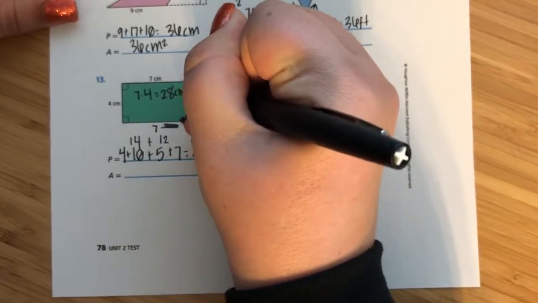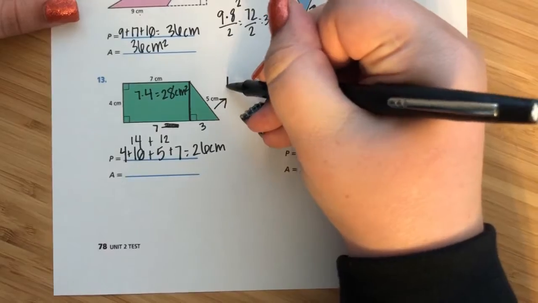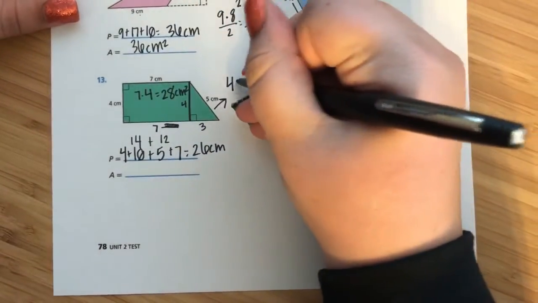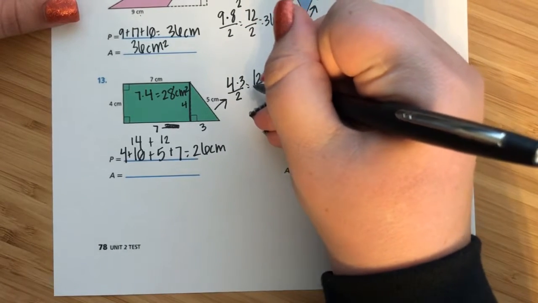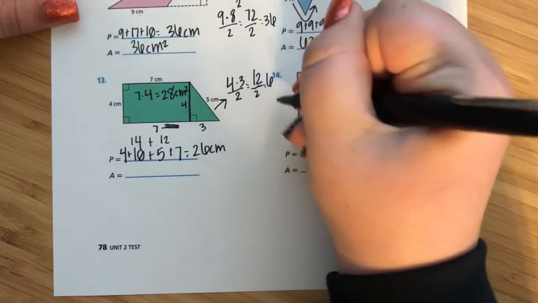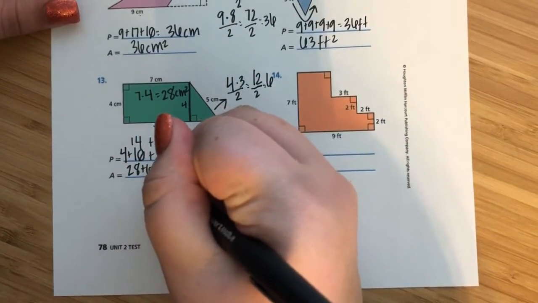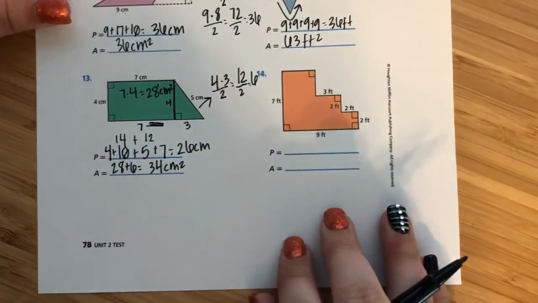The middle is 7 multiplied by 4, which is 28 centimeters squared. And the triangle has a base of 3 and a height of 4. So 4 multiplied by 3 divided by 2, because it is a triangle and we have half of a quadrilateral. So that equals 6 centimeters squared. I can't just leave it at 28 and 6. I need to add it together. So 28 plus 6 is equal to 34 centimeters squared.